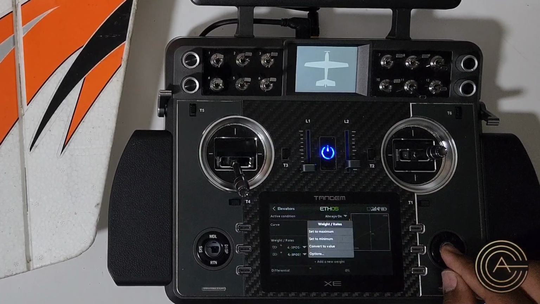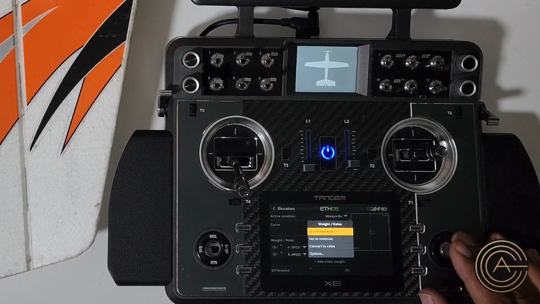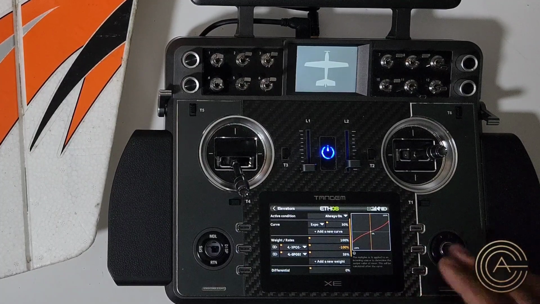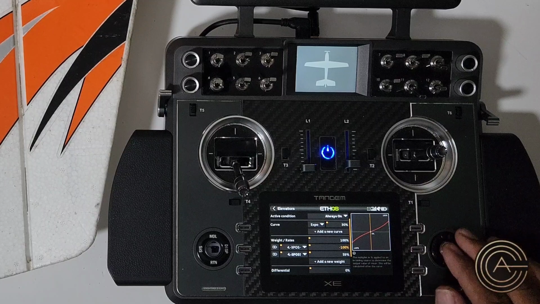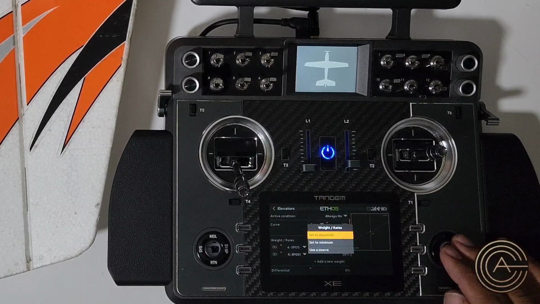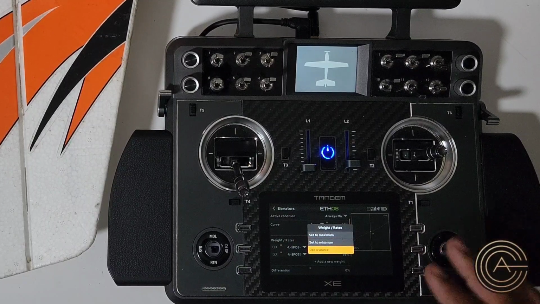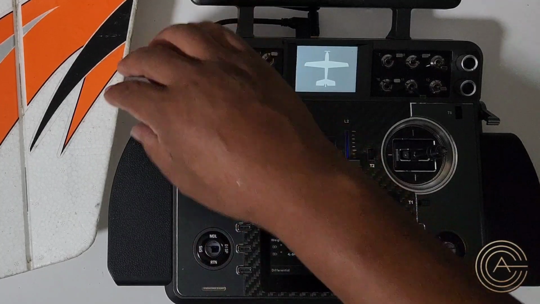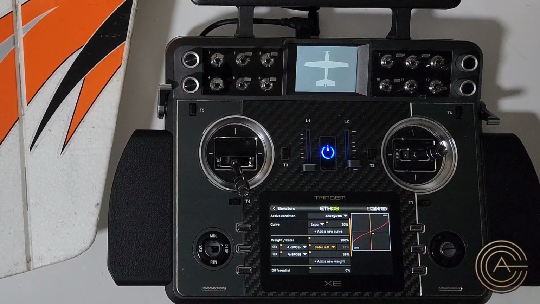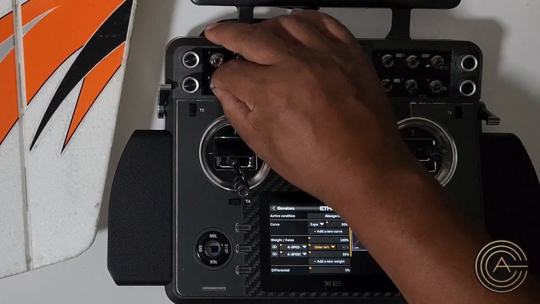If I was to hit and hold down, then I can set it to a maximum value or a minimum value or whatever. There's my minimum value of -100, or I can use a source. So the source that I chose is slider. Unfortunately, this is something that you really shouldn't do, and I'll explain why.